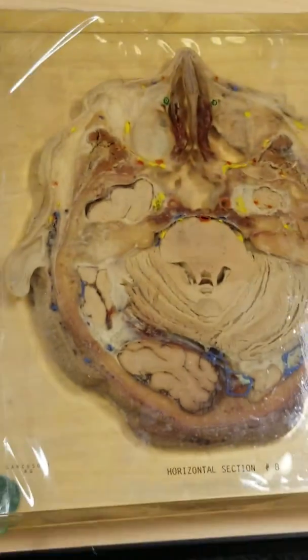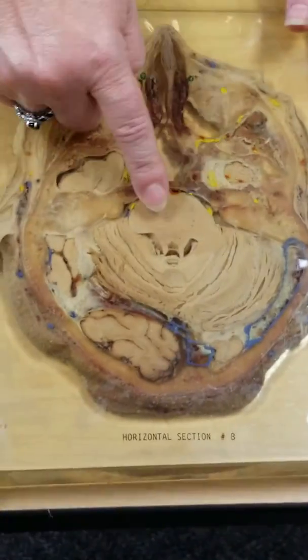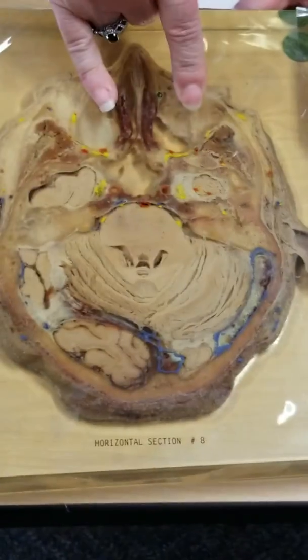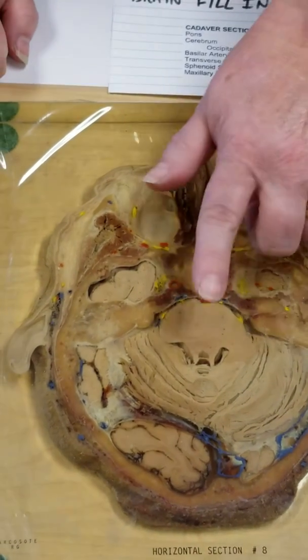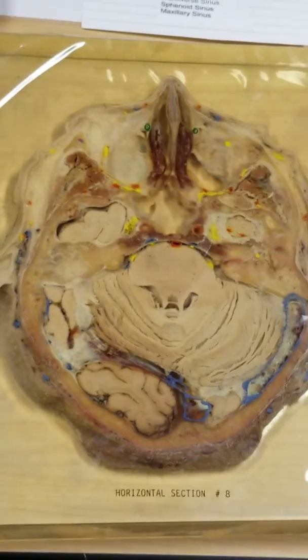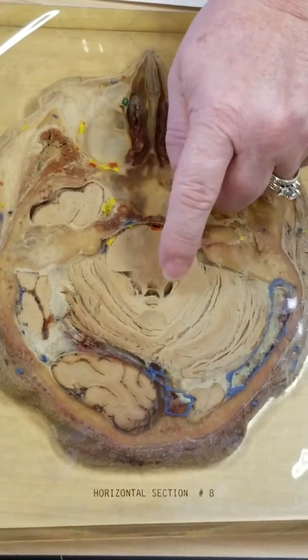But, okay. All blanks filled in? What do you need? Okay, next one. Now we're into the pons. Notice with the pons, we see the maxillary sinuses here. We also see the superior cistern here and here and here.